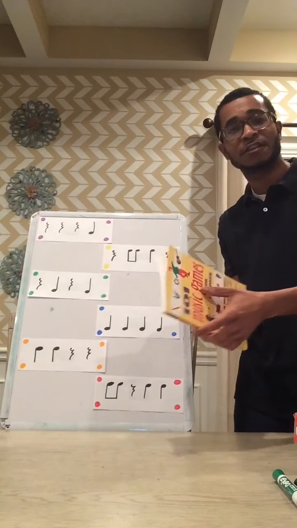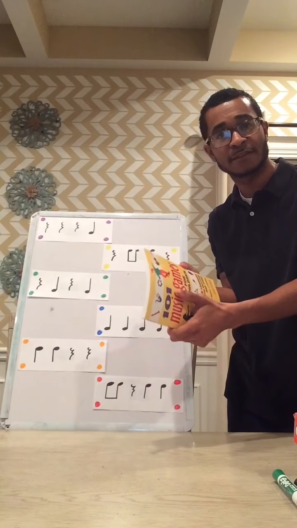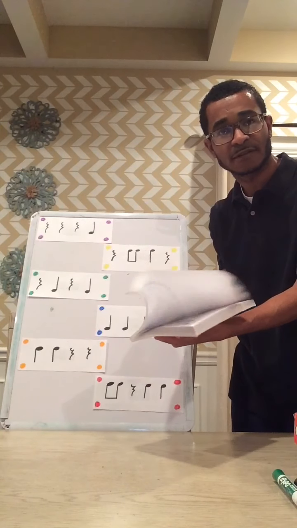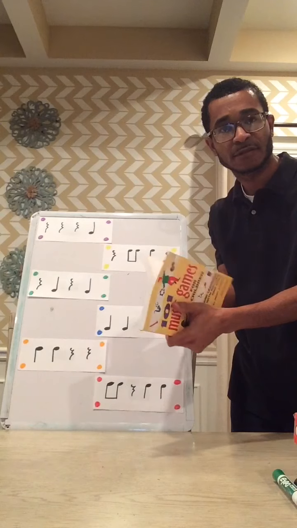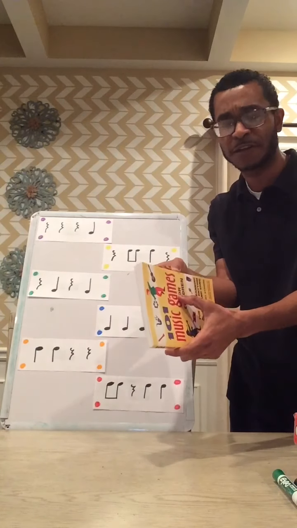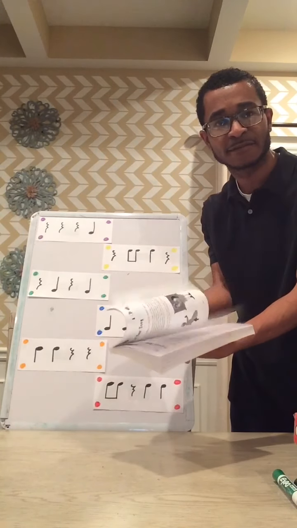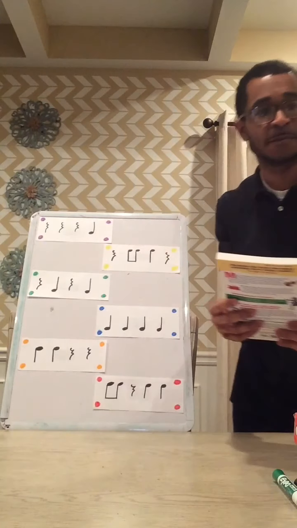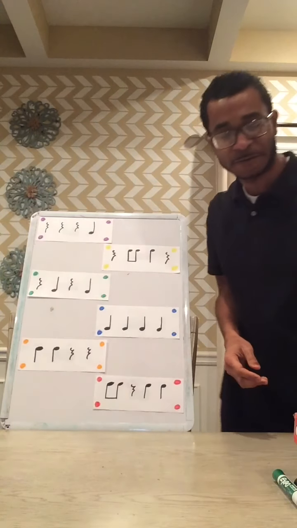What about pages flipping in a book? Listen to this. I hope that you can hear that. Pages flipping in a book. They have their distinct sound.